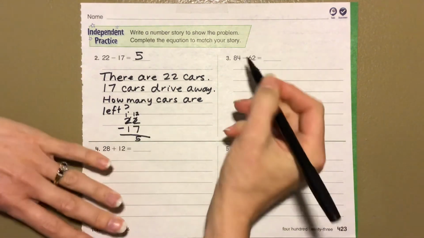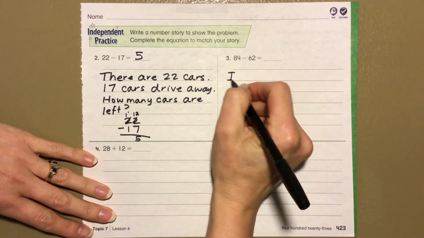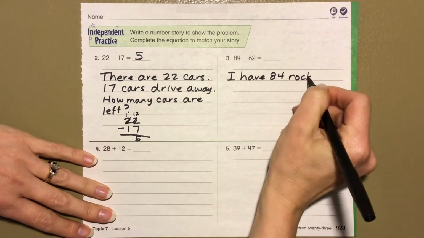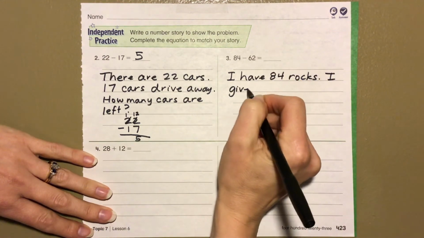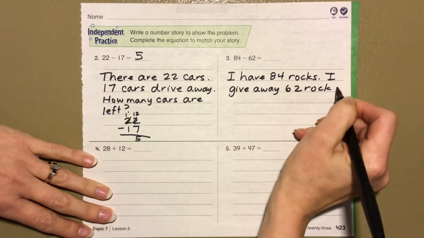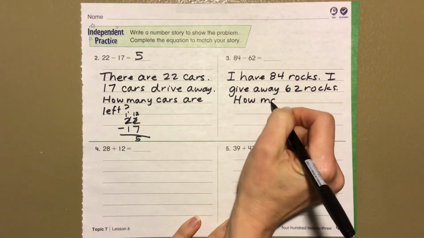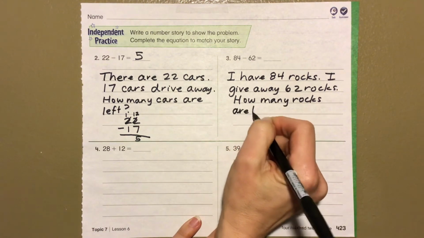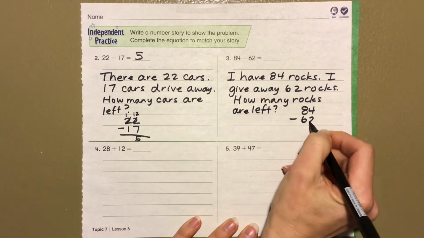Let's take a look at our next one. 84 minus 62. I will say, I have 84 rocks. I give away 62 rocks. How many rocks are left? So we have 84 minus 62 is our equation.